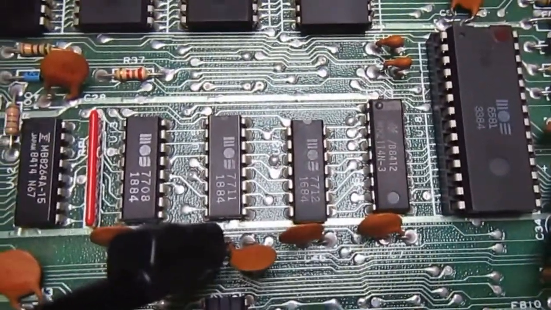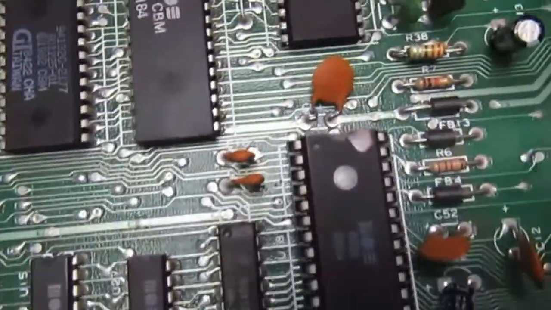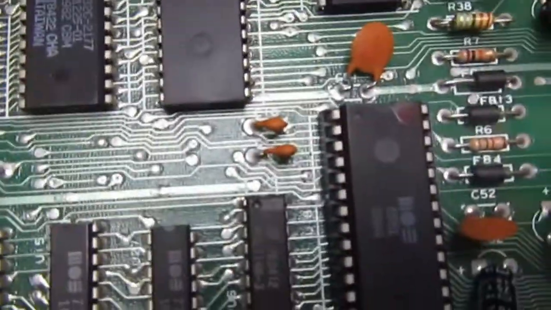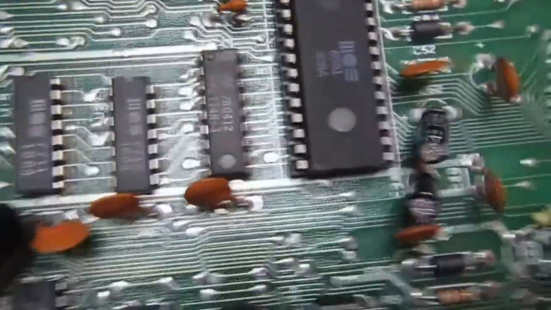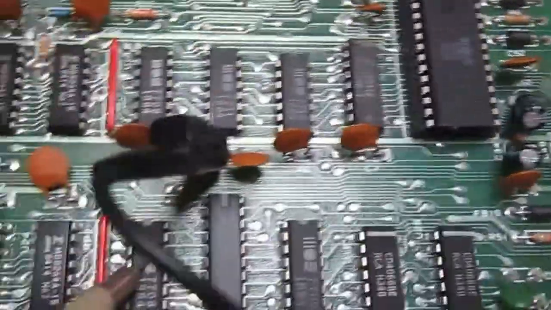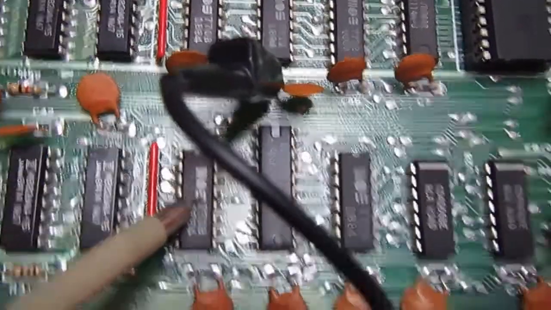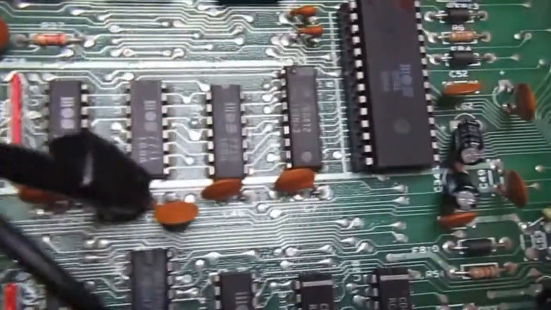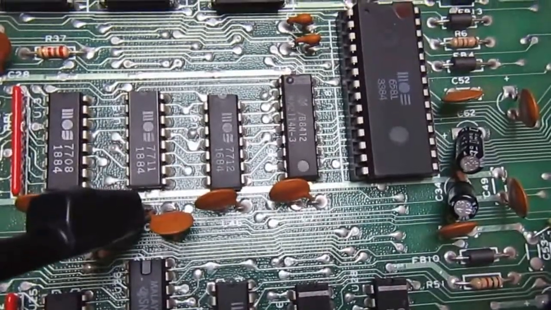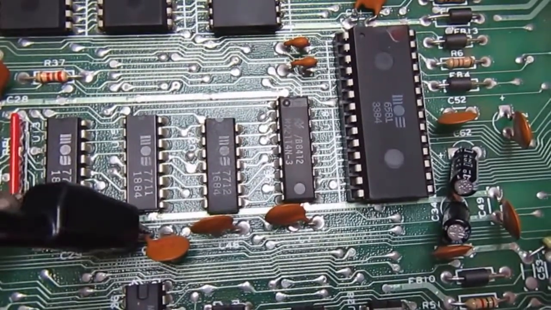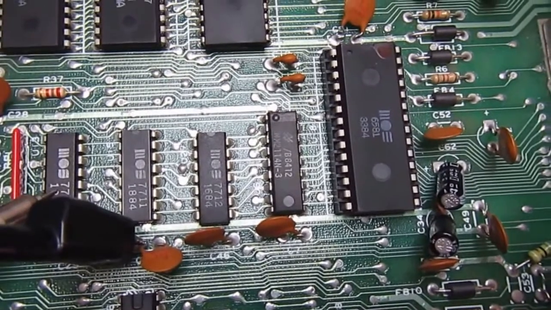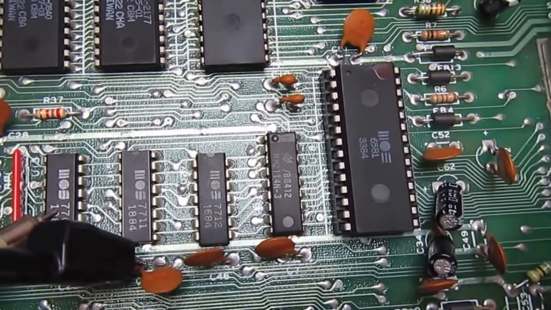So first thing to check, in my opinion, in this case is U13, this one, and U25, this one. These two chips serve a precise purpose.